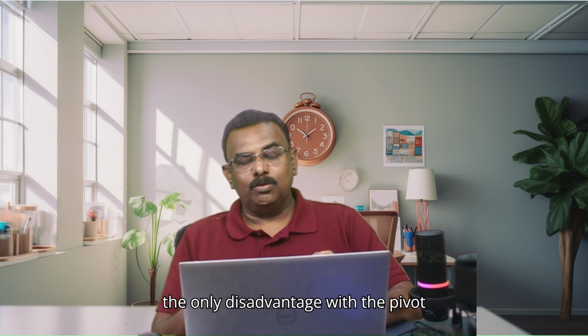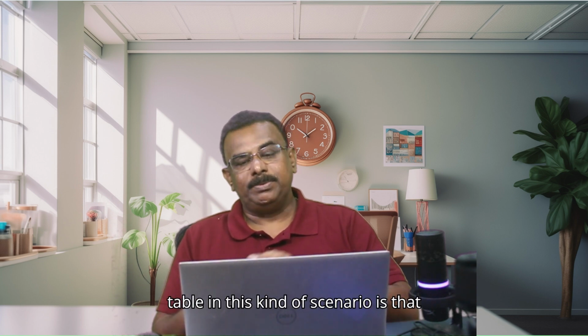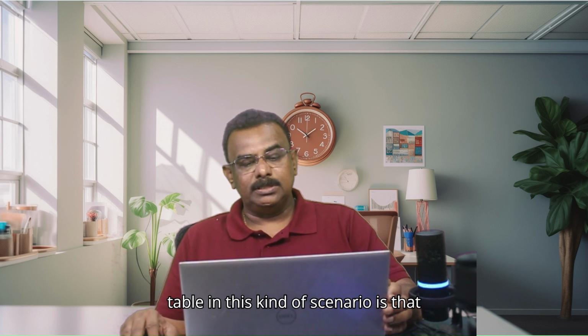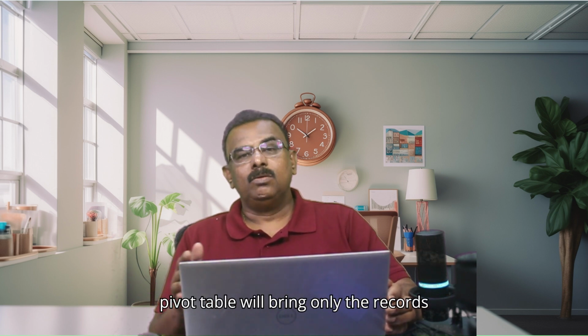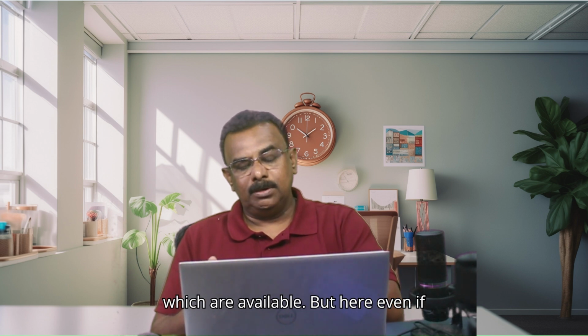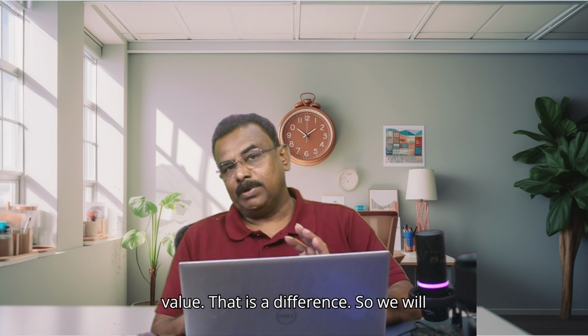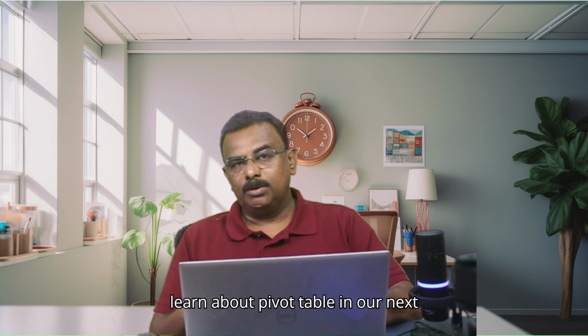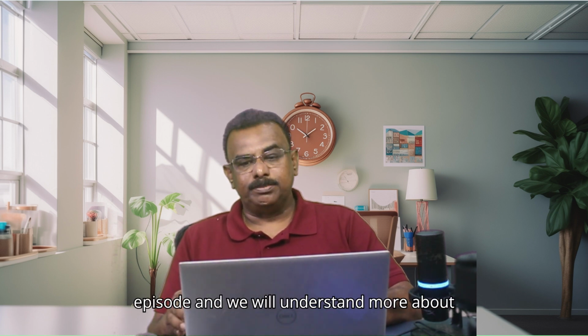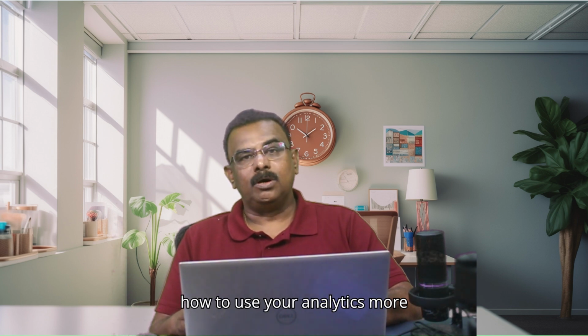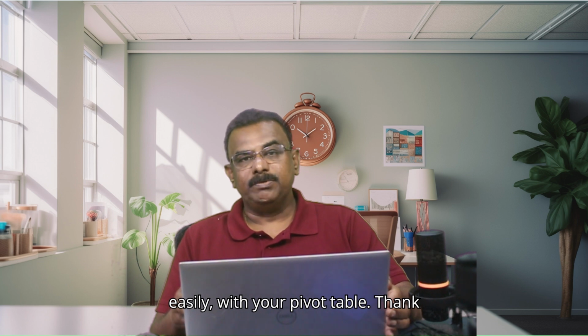The only disadvantage with the pivot table in this kind of scenario is that it will bring only the records which are available. But here, even if there is no record, we are bringing the value. That is a difference. We'll learn about the pivot table in our next episode, and understand more about how to use your analytics more easily with a pivot table.